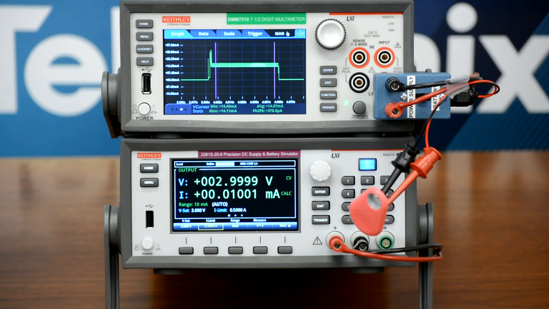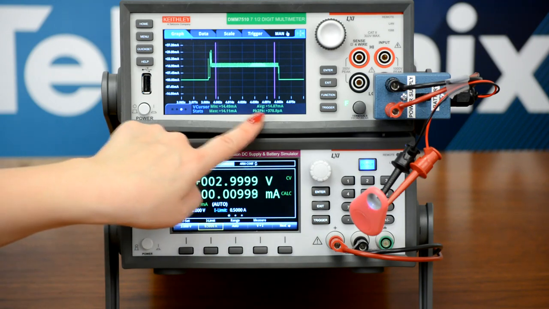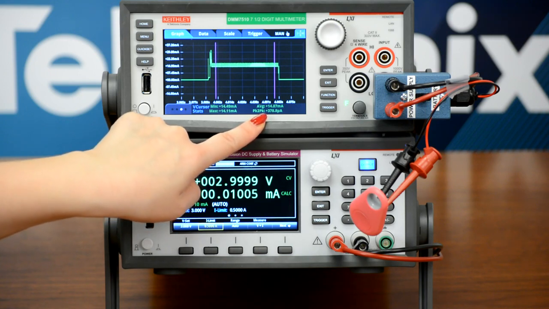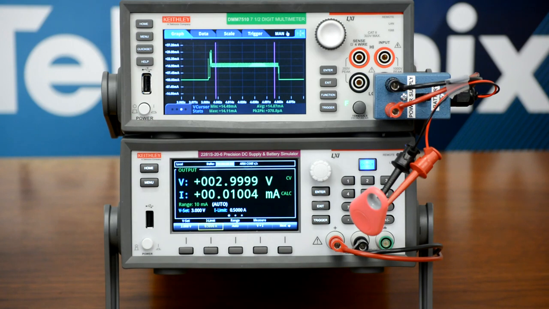Right now, with the cursors on, it will show cursor statistics. In this case, the average current within the cursor is about 14.87 milliamps. And you can multiply the average current by the delta X, which is about 60 milliseconds, to get your current consumption.